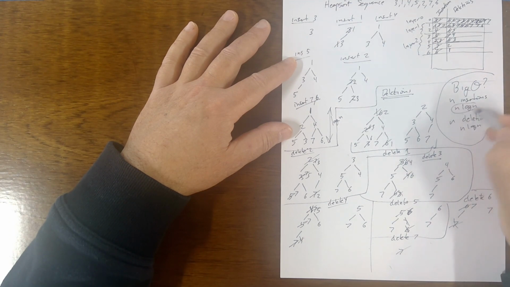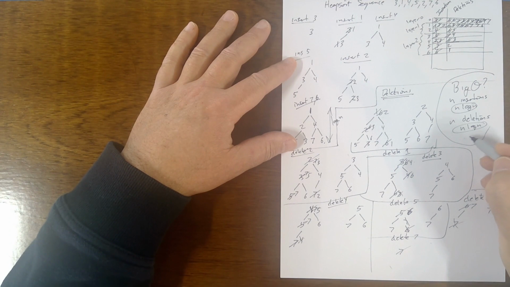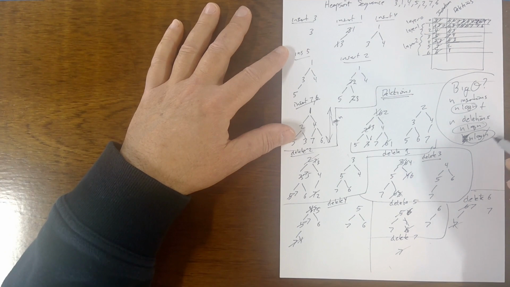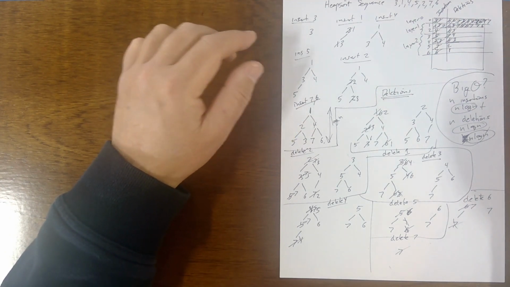So there's n log n insertions and n log n deletions, which you add together. It would be 2 n log n, but we don't care about the 2, we don't care about the constants in these things. We just care about the general shape of the curve. So it's n log n. Okay. Thank you.